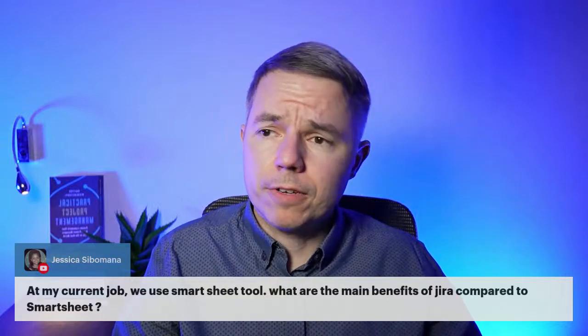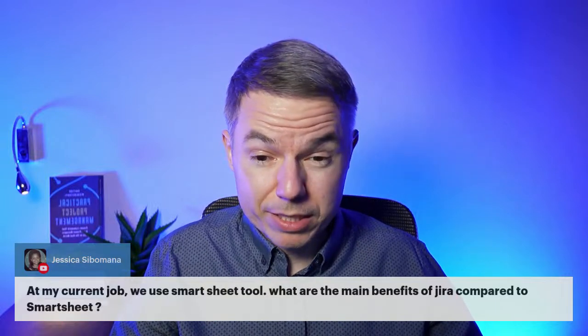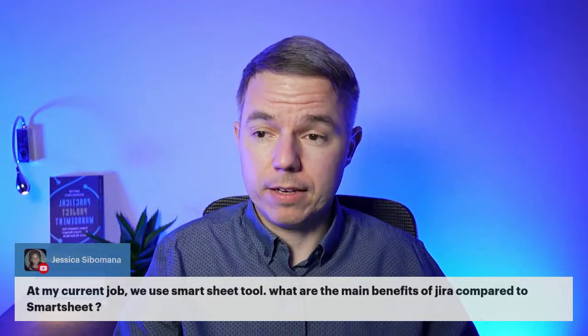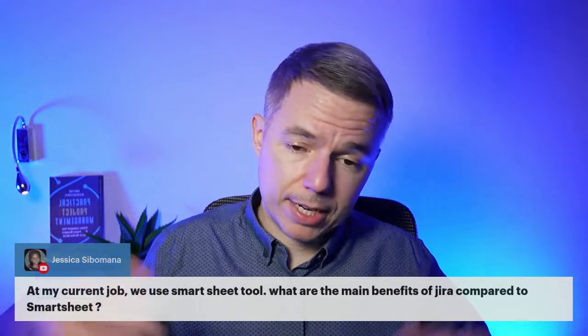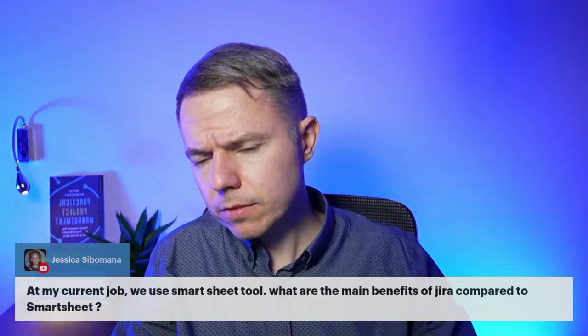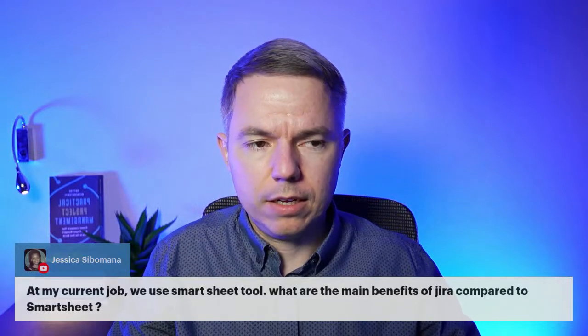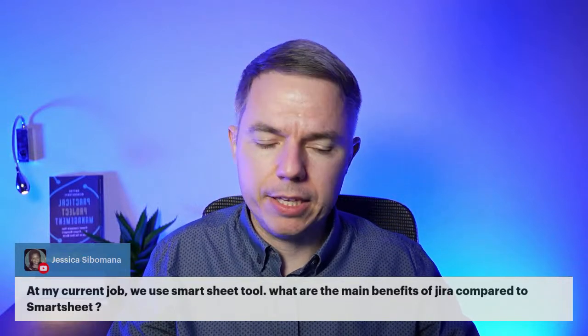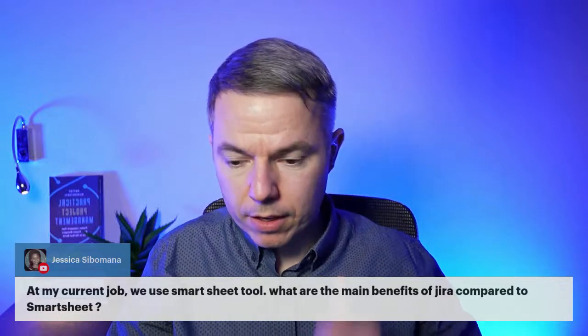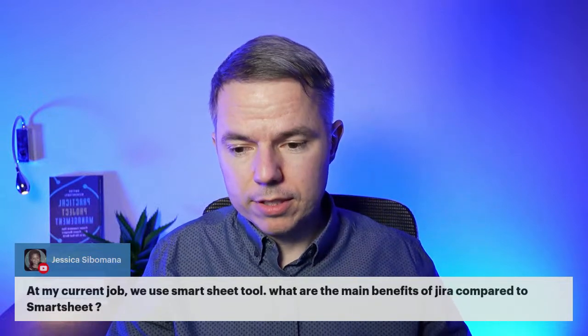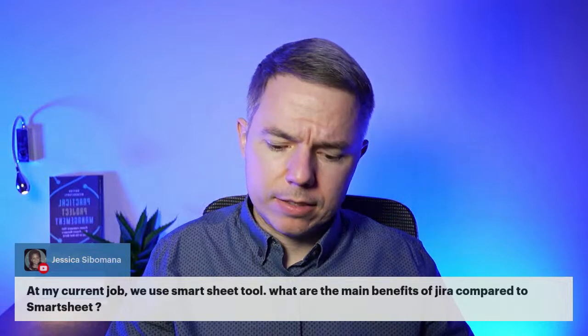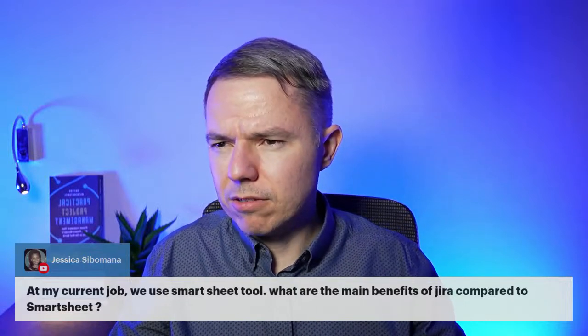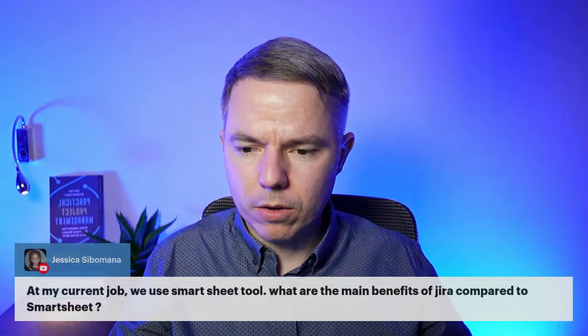Jira also has a lot of customization capability, so you can customize the heck out of Jira and adapt it to any possible project that you have. While I don't think you can do this in Smartsheets. And Smartsheets, I don't remember, I checked them quite long ago.